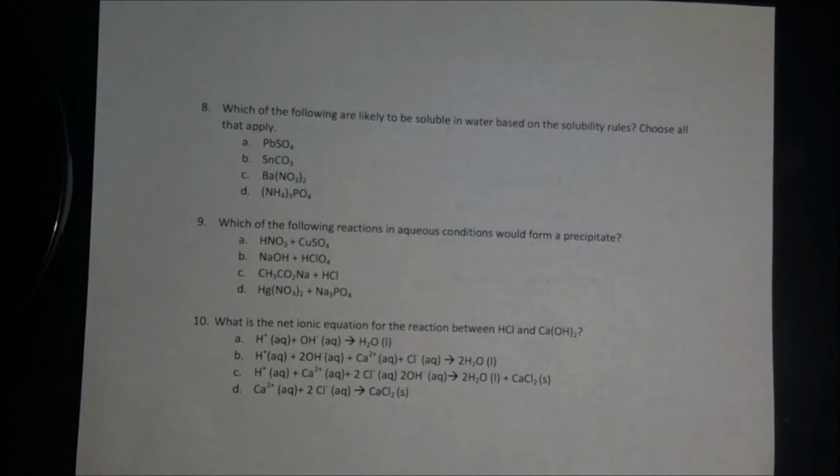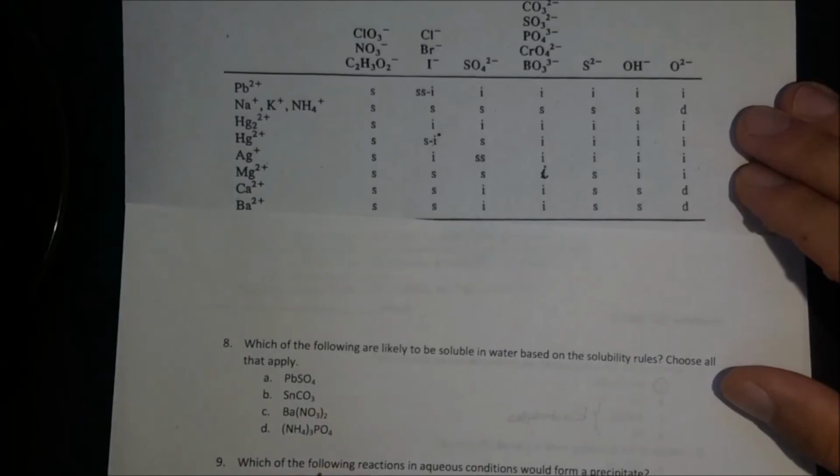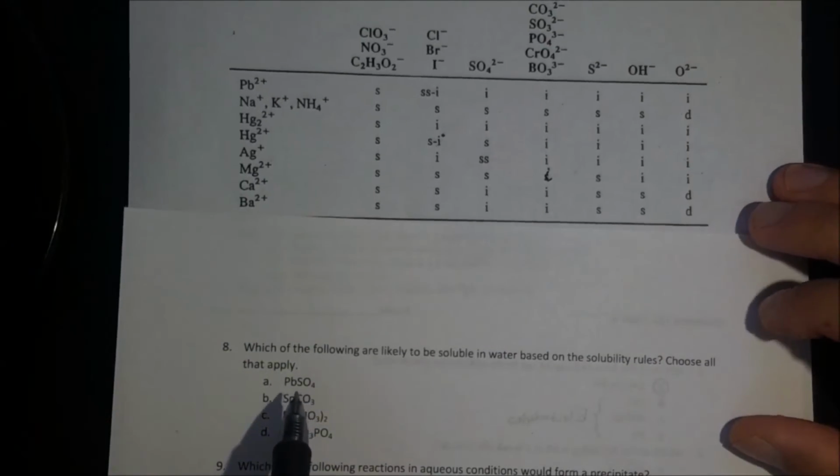So from the solubility table, which I have right here, our first choice is lead sulfate. So let's see if lead 2 sulfate is going to be one of them that is soluble.